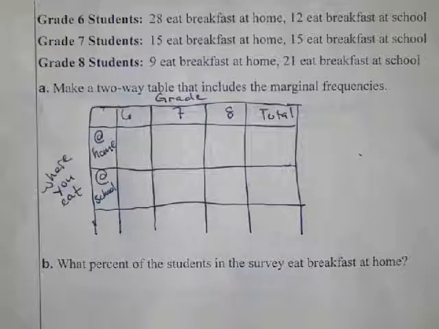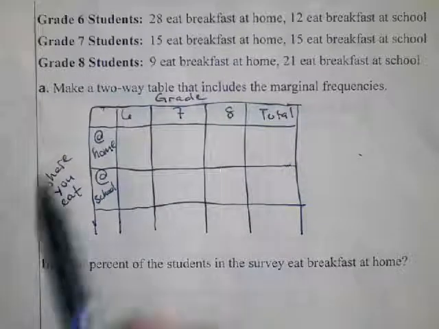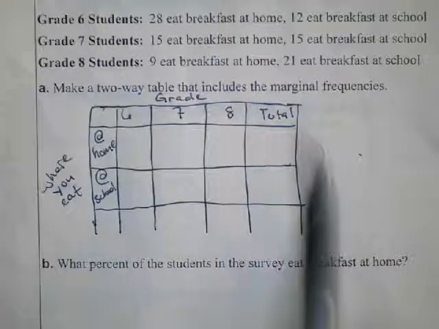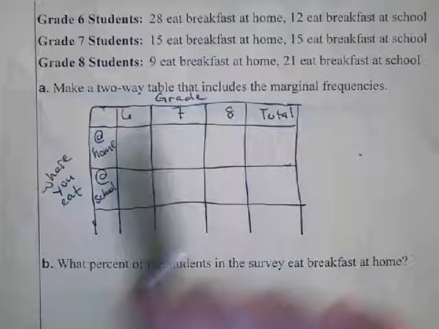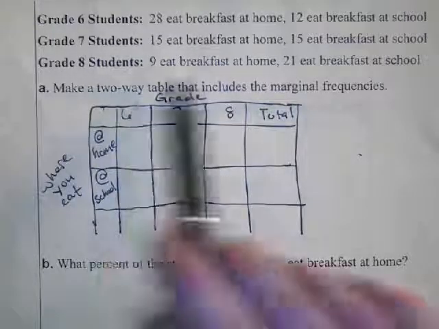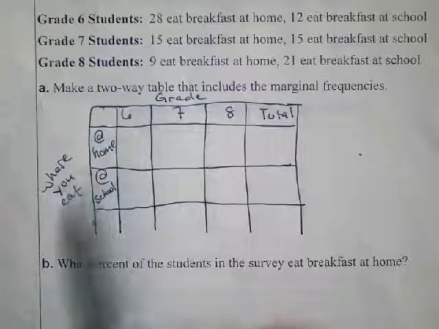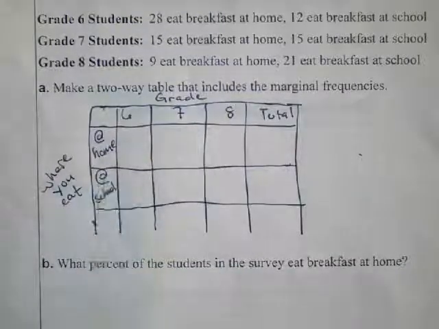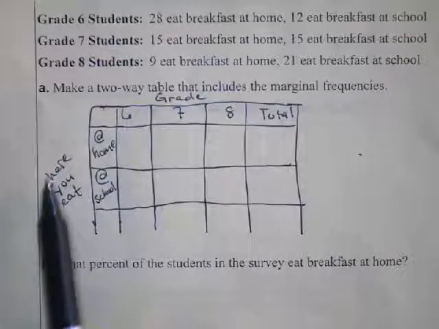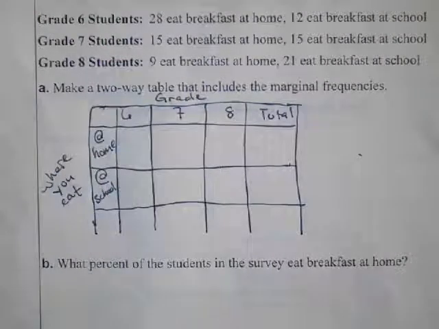So in case you're kind of lost on how to even begin this, here's a quick diagram of what your two-way table should start to look like. You could switch these up, so if you've already written with grade over here and where you eat across the top, that is perfectly fine. But you should have it set up somewhat like this. I have my where you eat along the side and my grade along the top.